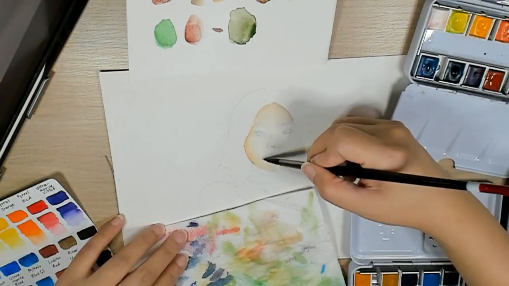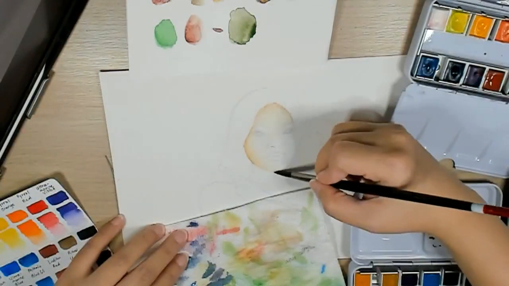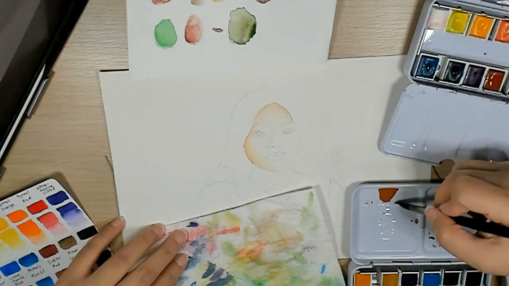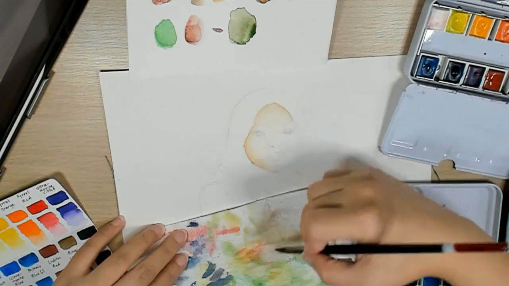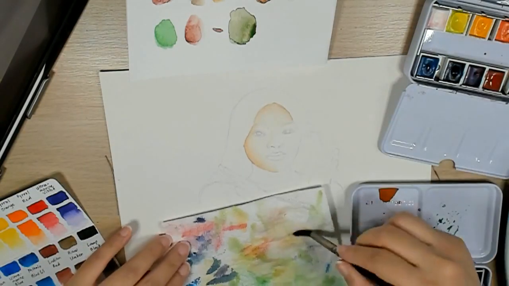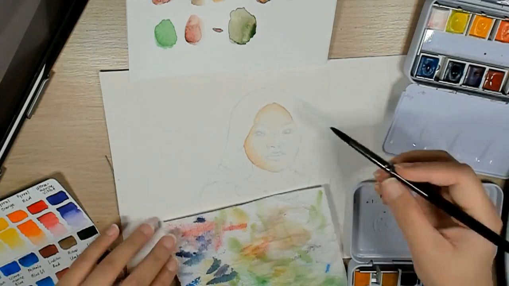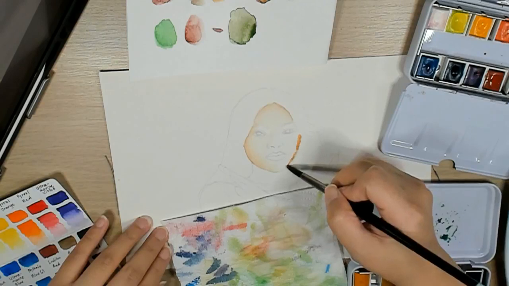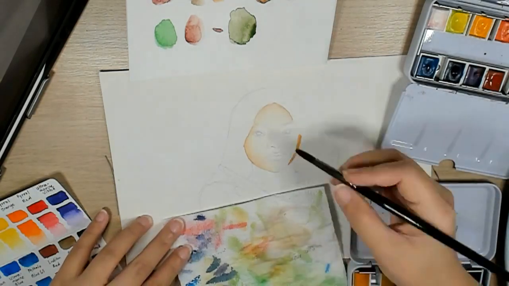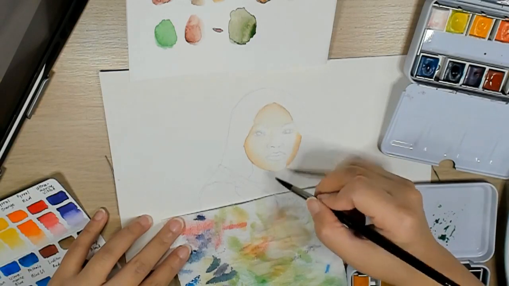So if you feel like there's too much pigment, rinse your brush and use it to wipe off the color to lift it. When everything is still wet, you can still make corrections quite easily. But of course, keep in mind that some colors are quite staining, so some colors will be more difficult to lift off. But when it's still wet, it's still so much easier than waiting for it to dry before making your corrections.